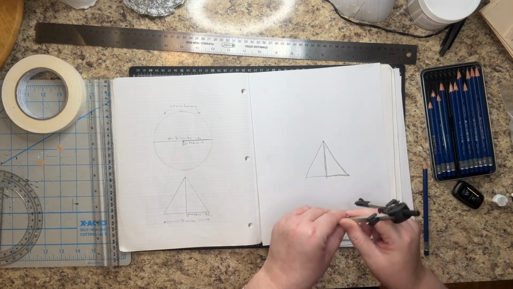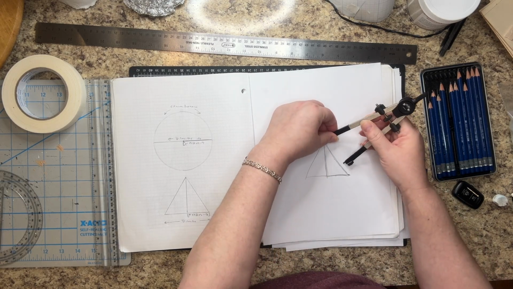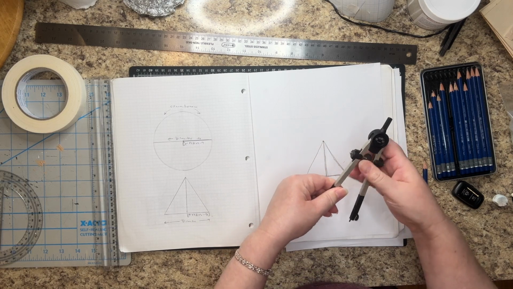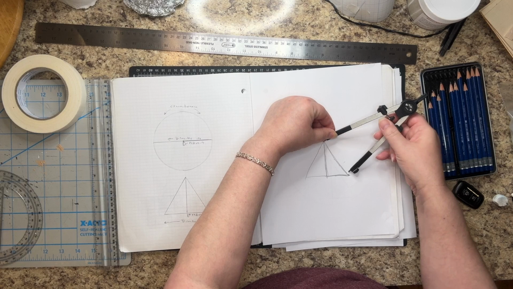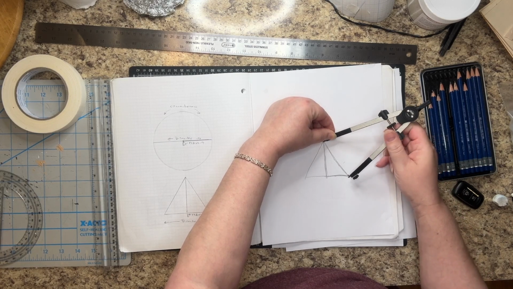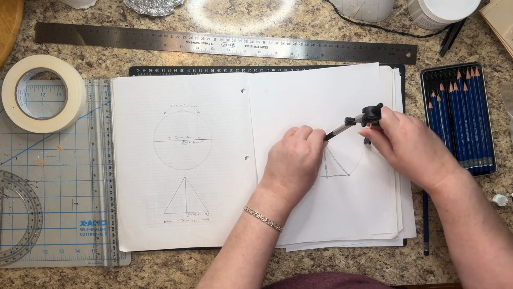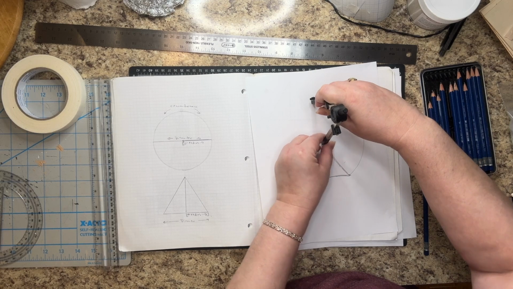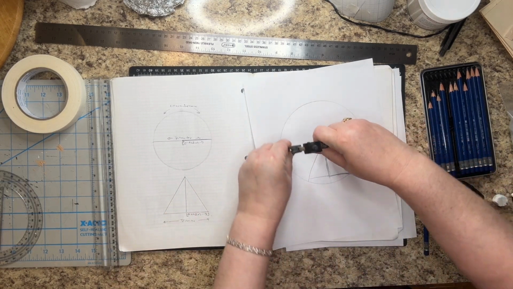So we're going to take a compass and open it up to the length of that diagonal side. All right, once you've got it, you're just going to draw a circle from that point all the way back.